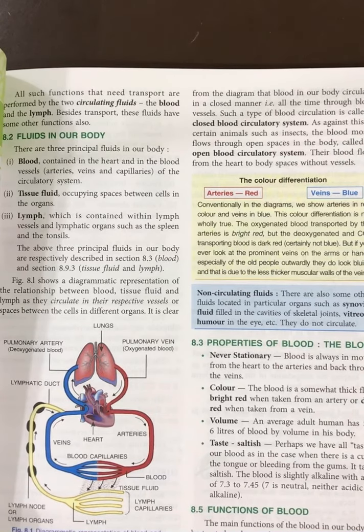But the deoxygenated blood, which contains more carbon dioxide, is dark red in color. It is not blue. But if you ever look at the prominent veins on the arms of your hand, especially in old people, outwardly they look bluish, and that is due to the less thick muscular walls of the veins.